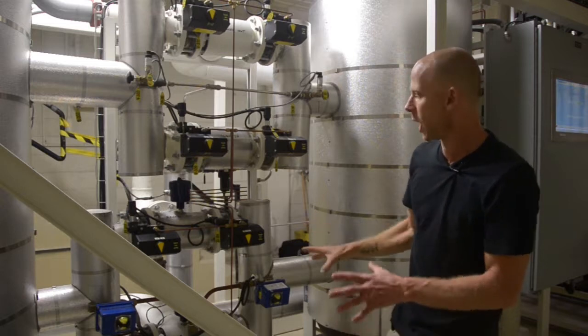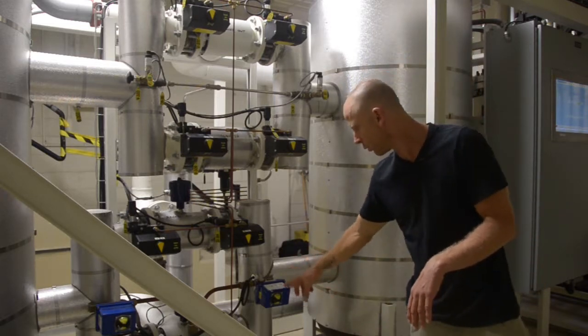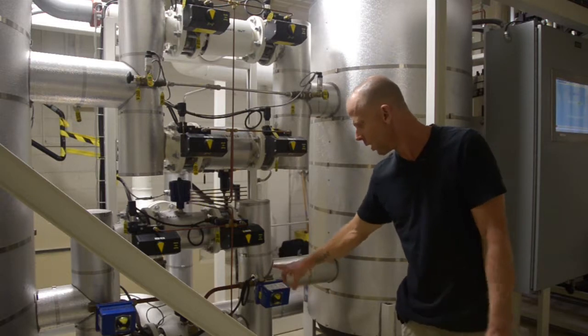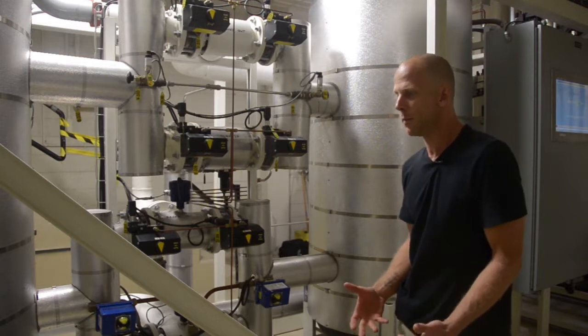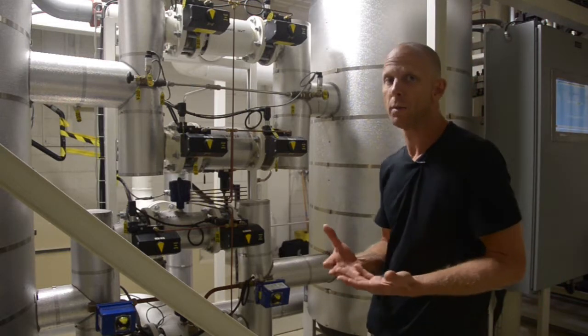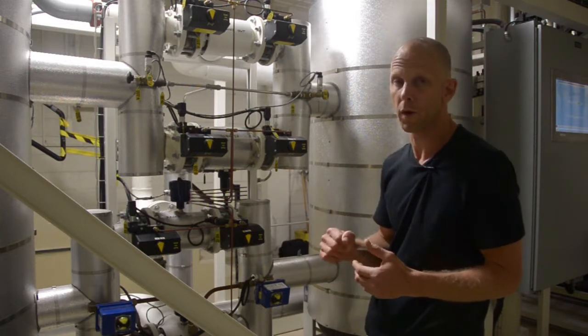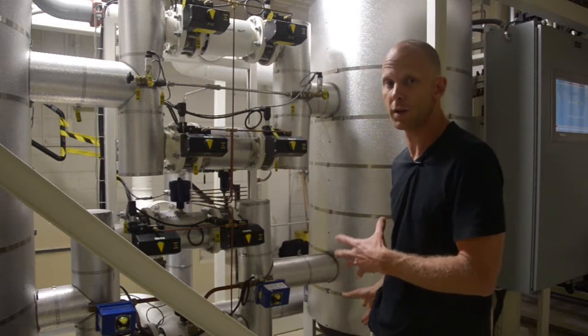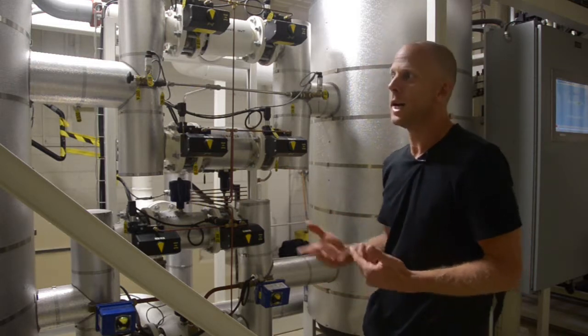Okay, so you'll notice that each bed also has two blue valves. These are smaller valves. One is for pressurization of the bed and one is for depressurization of the bed. Before we can bring an online bed online, we need that bed to be at a high enough pressure so that there's not a huge pressure differential between the output of the compressor and the pressure inside the bed. So we slowly pressurize a bed before we bring it online.